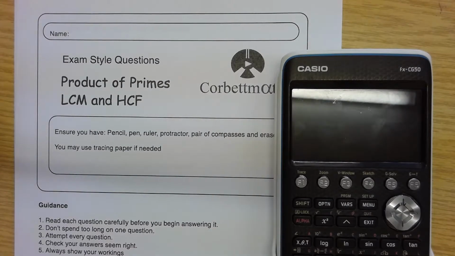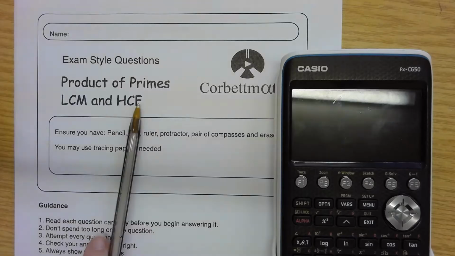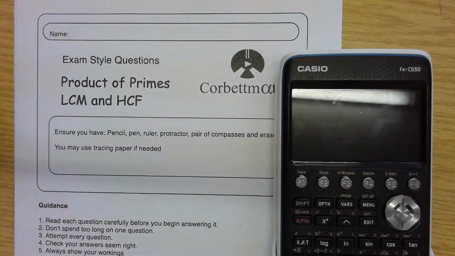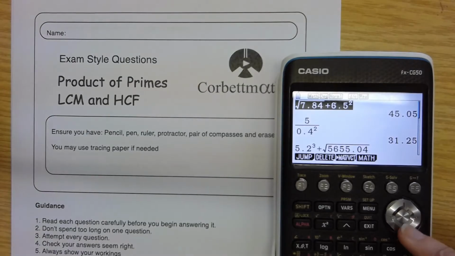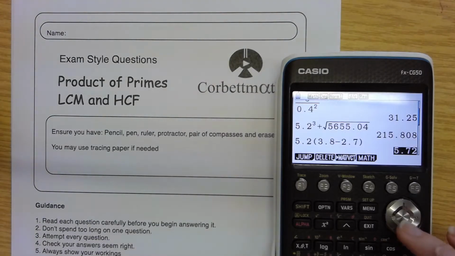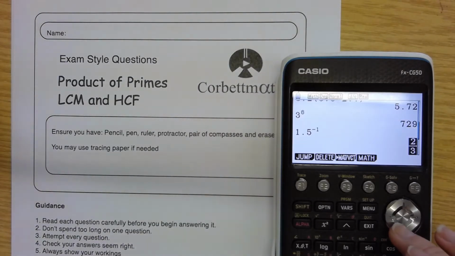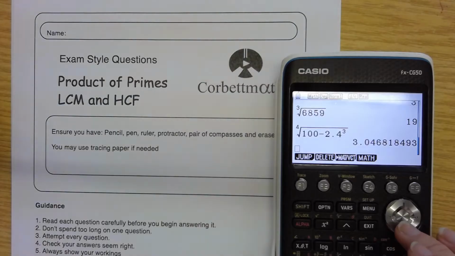Hi, so this video is going to be showing you how to find the lowest common multiple and highest common factor on the fx-CG50. So I'm going to turn my calculator on using the on button here, and then here I can see the calculations that I made in my previous video, which was on the use of a calculator.